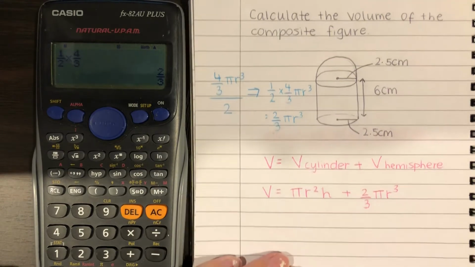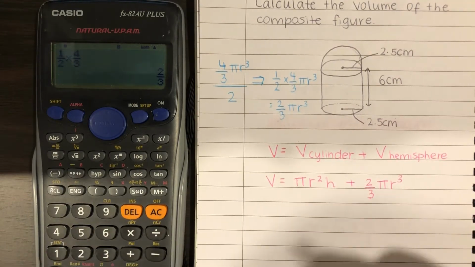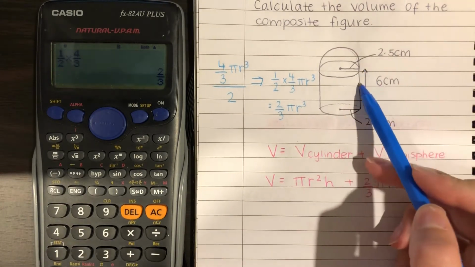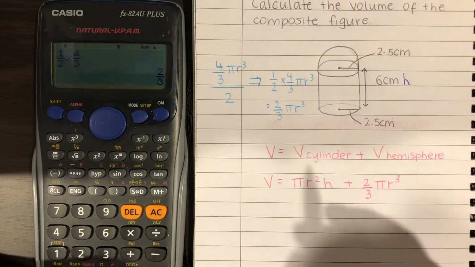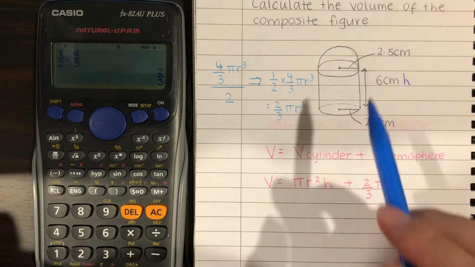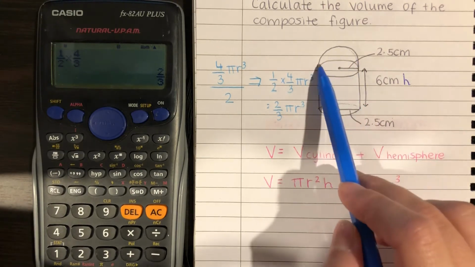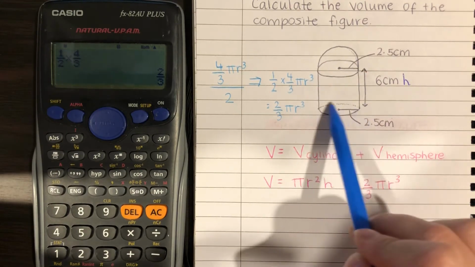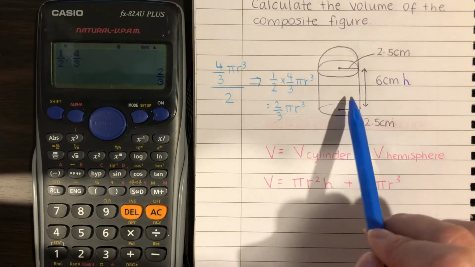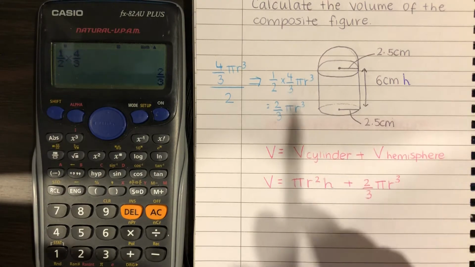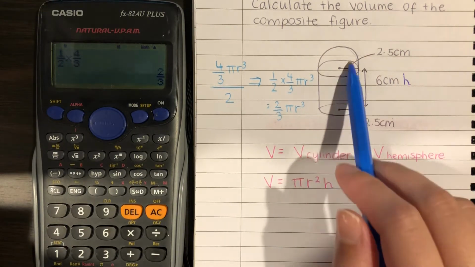Okay, so let's go ahead and label everything. Our 6 centimeters here is the height of our cylinder, so we'll label that as height. And you can see that the base of the hemisphere and also the 2 circles that make the cylinder, they have a radius of 2.5. So they're the exact same.